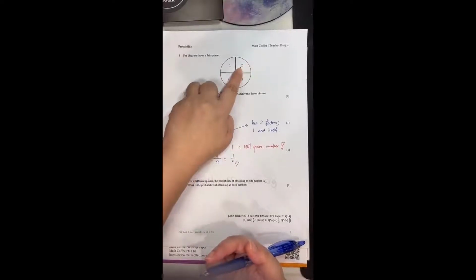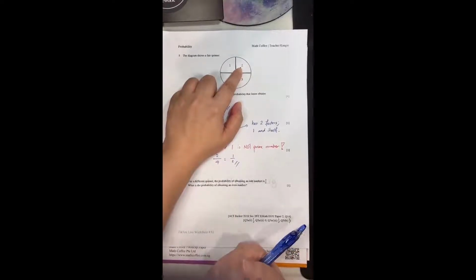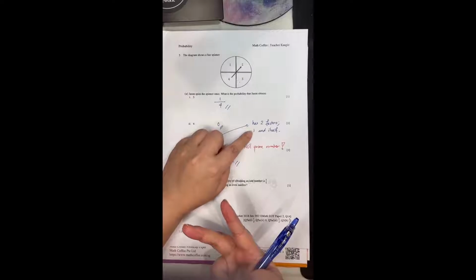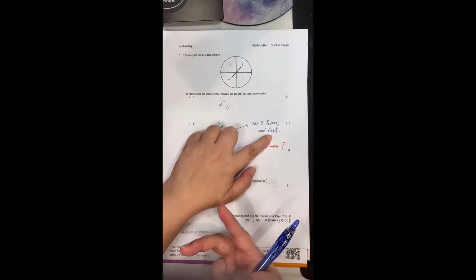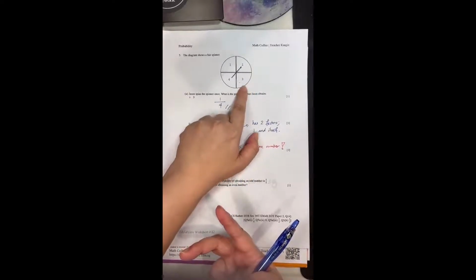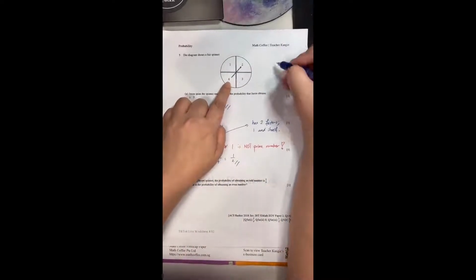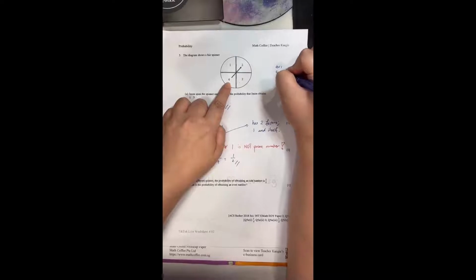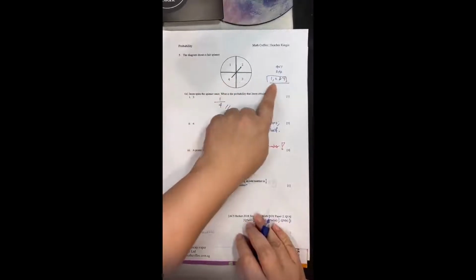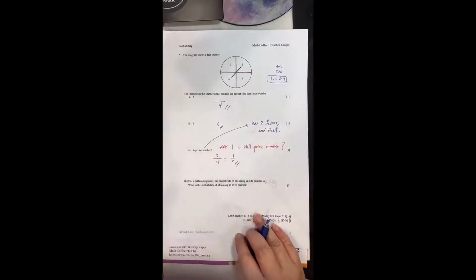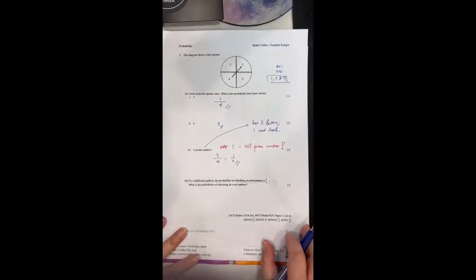For 2, the factors are 1 and 2, so it's true that it has 1 as a factor and itself as a factor. 3 is also the same thing. So why is 4 not a prime number? If you list down, we have 4 times 1, and 2 times 2. So the factors of 4 are 1, 2, and 4. It has 3 factors, so it doesn't fulfill the requirement of having 2 factors, 1 and itself. That's why 4 is not a prime number.